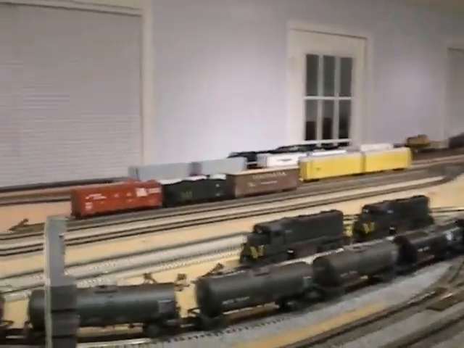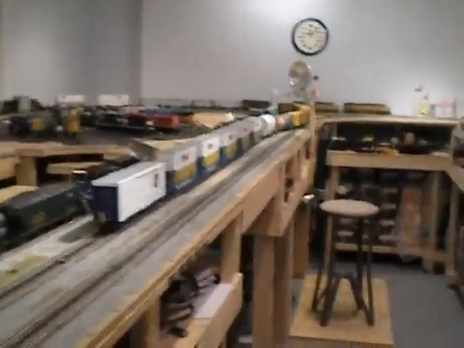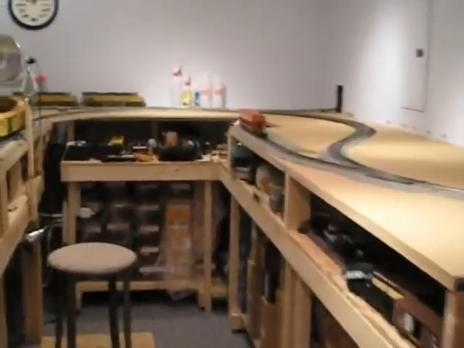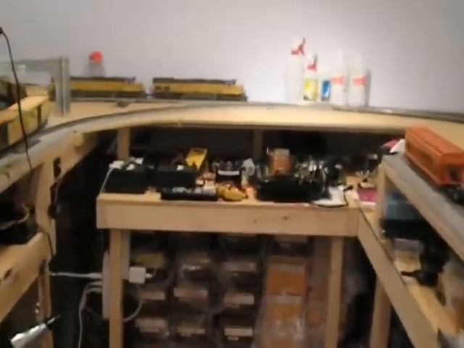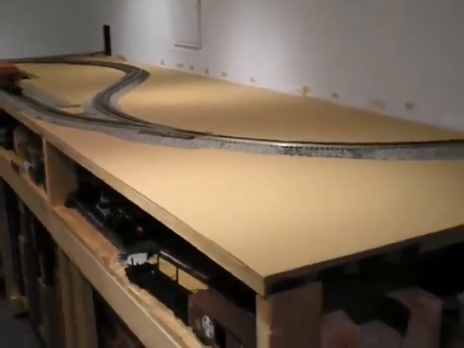This is the main room of the layout. The main table here is 25 by 8. There are two other little sections here. This connecting section is about a 3 by 3 section, which connects the main table to this extension part, which is about 11 by 3.